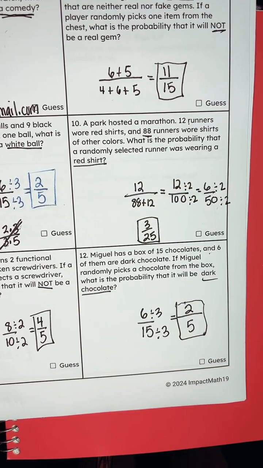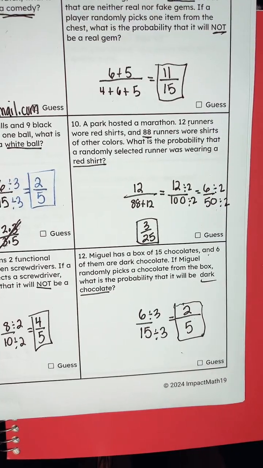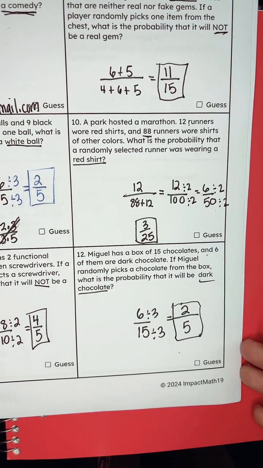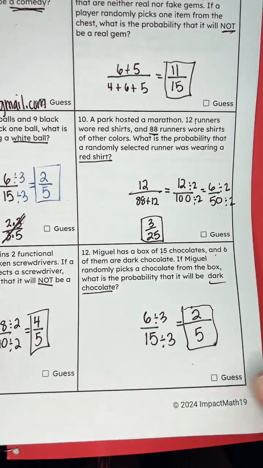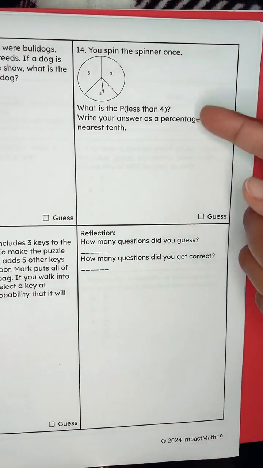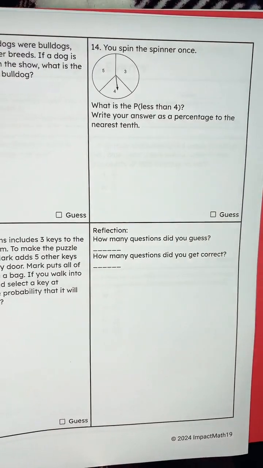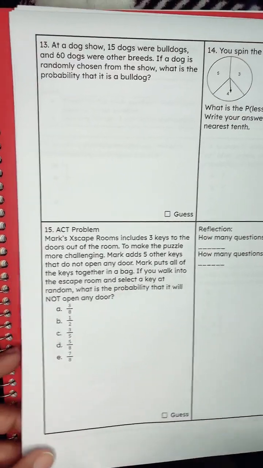So, Flower said you got a 40%. Yes, that is correct, Flowers. If you change this to a percent, yes, that will be 40%. Yep, that is correct. Okay, so wonderful question. Good. And we do have some percents, like here, where we say write your answer as a percent. So that is coming. So great. Good. All right, let's go to number 13.